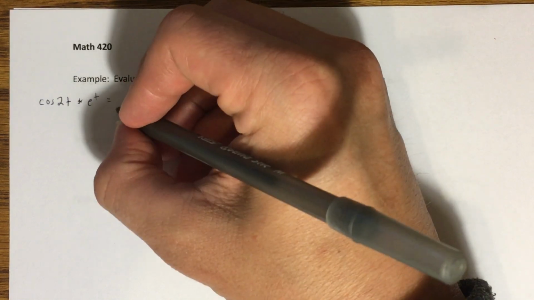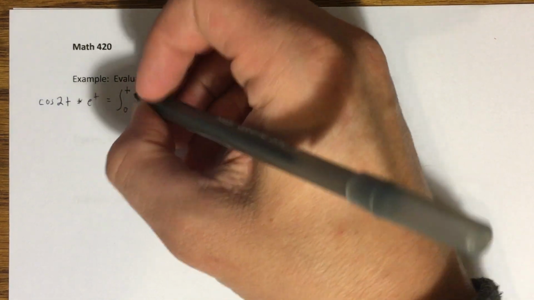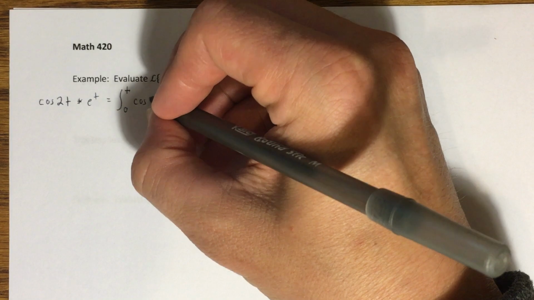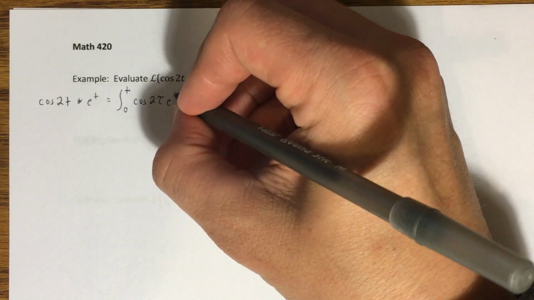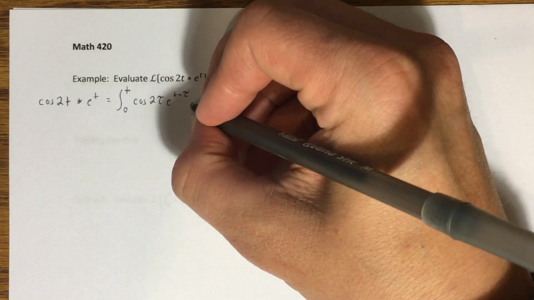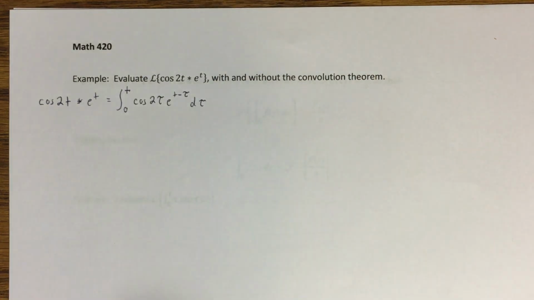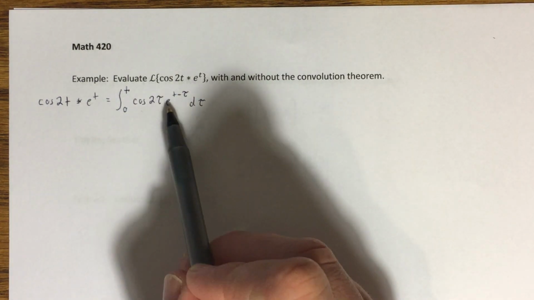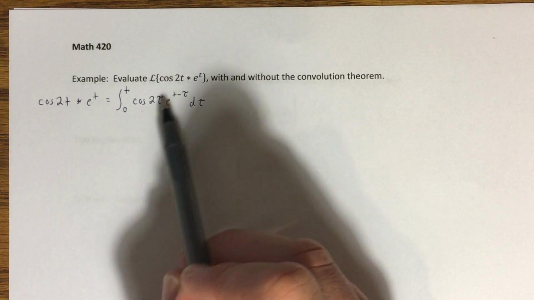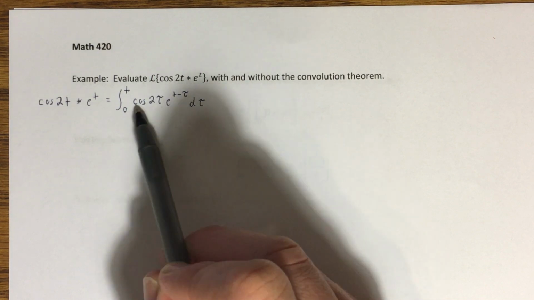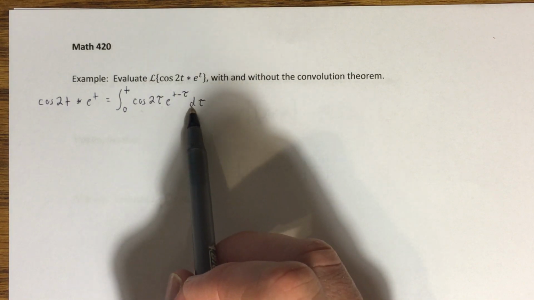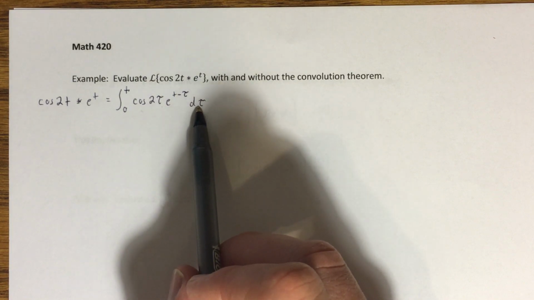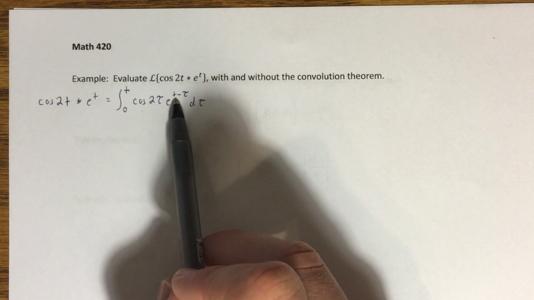Well, by definition, that's the integral from 0 to t of cosine of 2 tau times e to the t minus tau d tau. Remember, it's f of tau times g of t minus tau that we're integrating. Because I'm integrating with respect to tau here, t is being treated as though it were a constant.